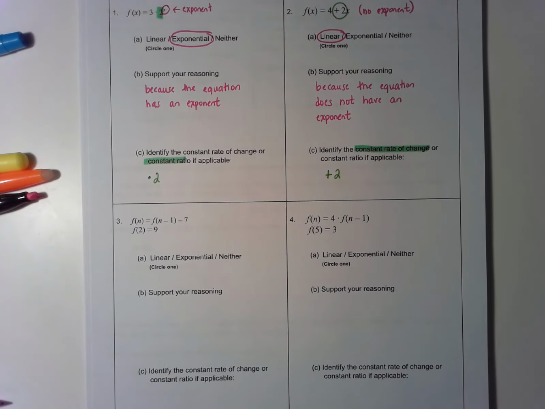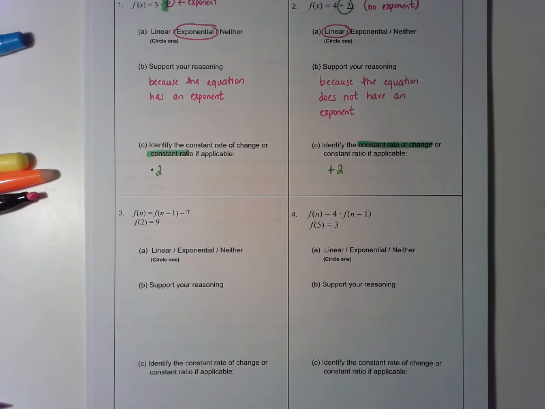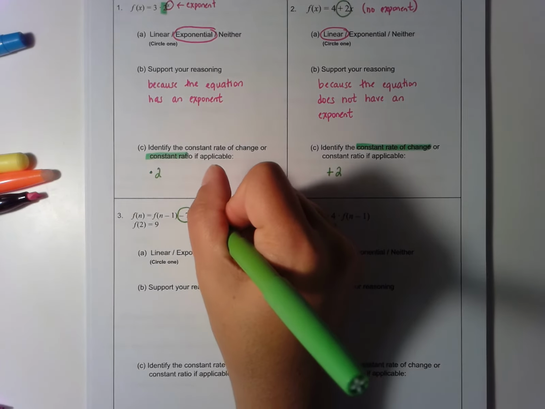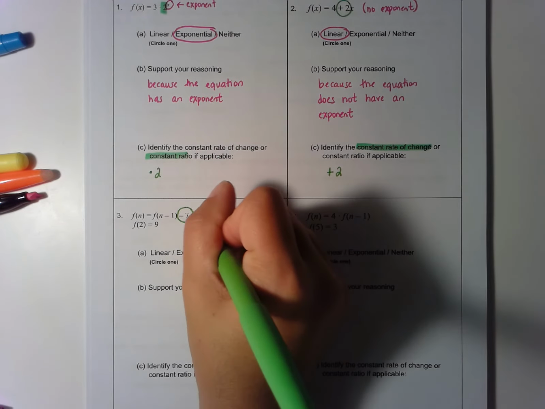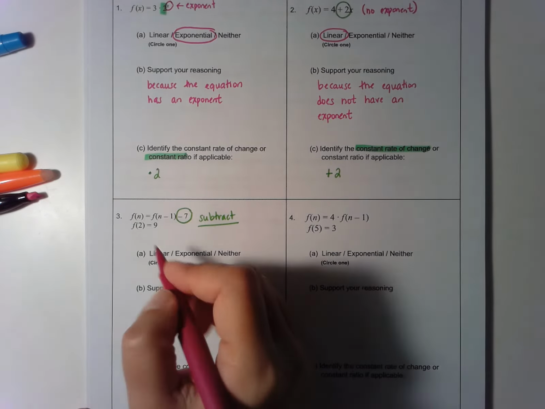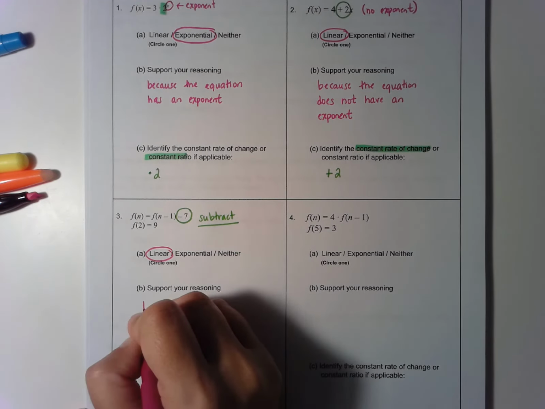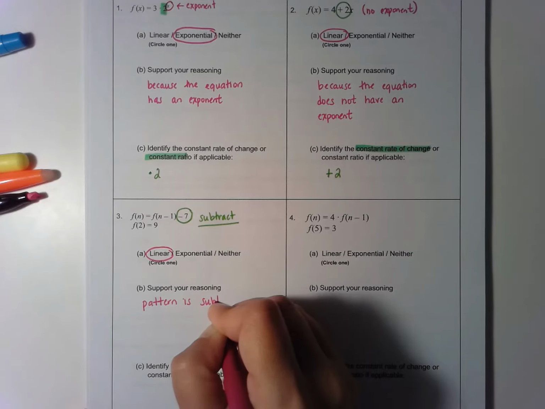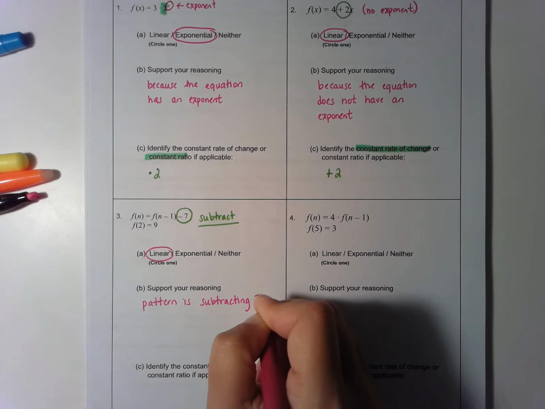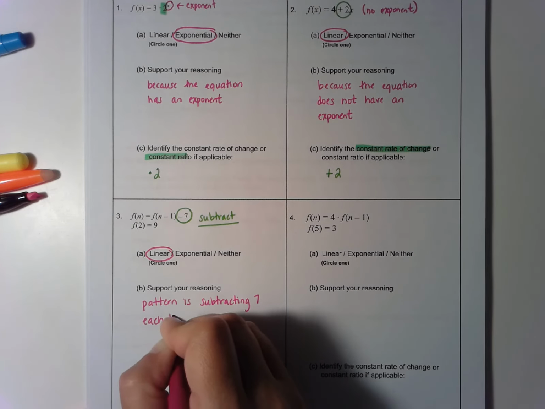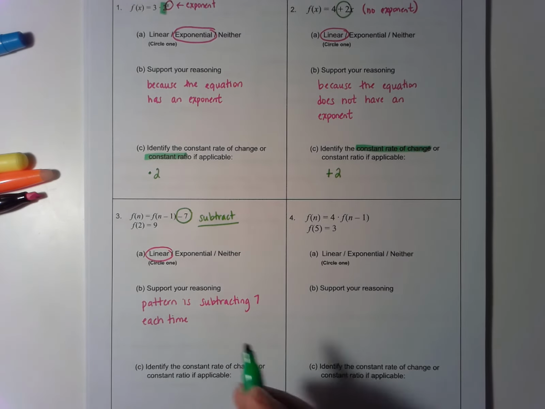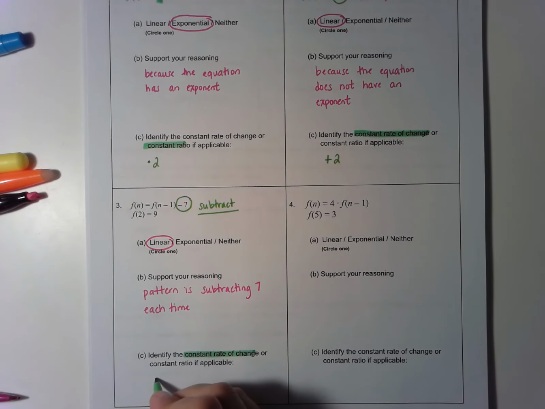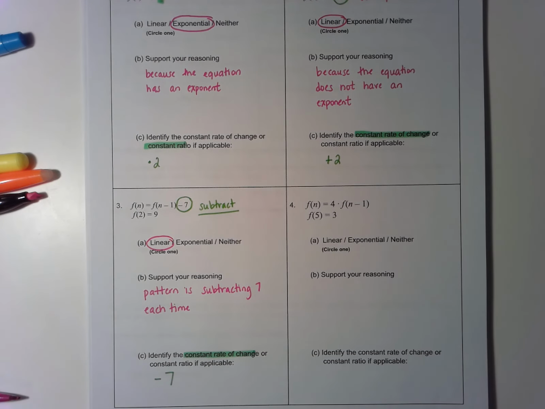For problem number 3, we have a recursive equation. So based on this equation, I'm going to look at the pattern. The pattern here is that I'm subtracting 7. If we have a subtracting pattern, we're going to say that this is a linear function because the pattern is subtracting 7 each time, which means we're going to have a constant rate of change because that's the same thing as a common difference. And our constant rate of change this time would be minus 7.